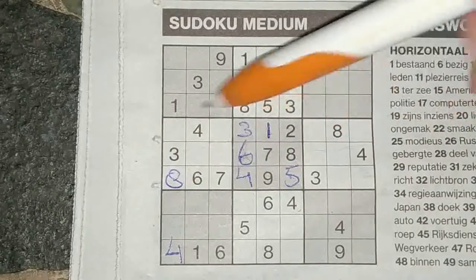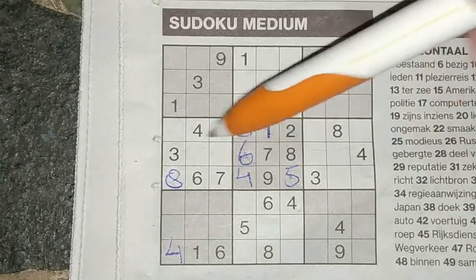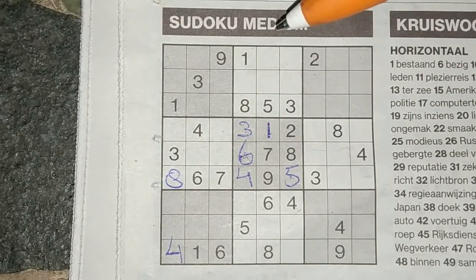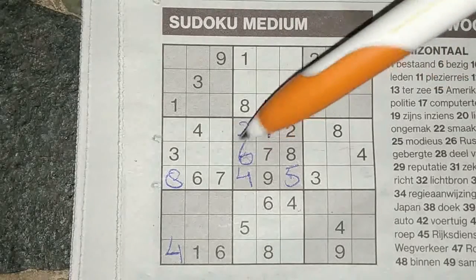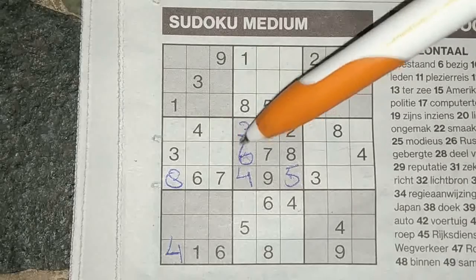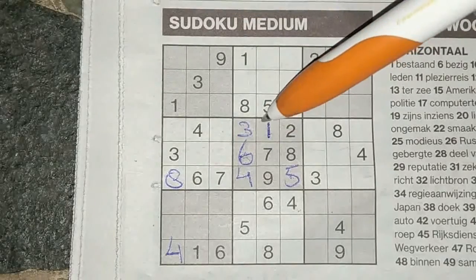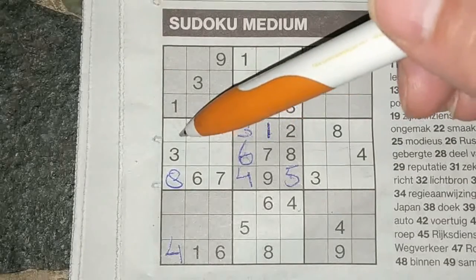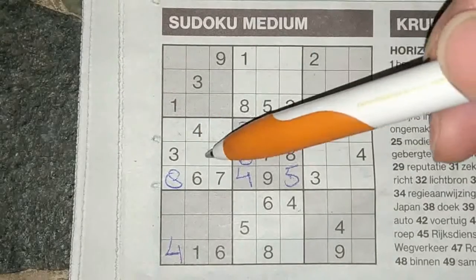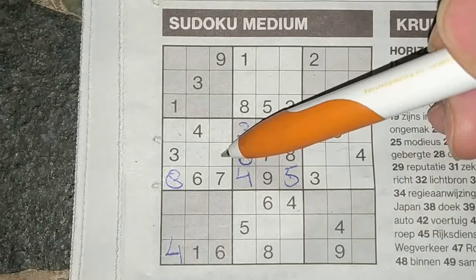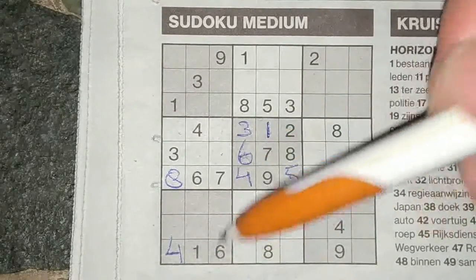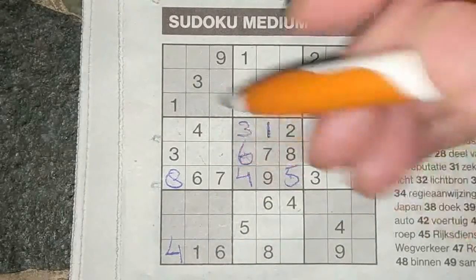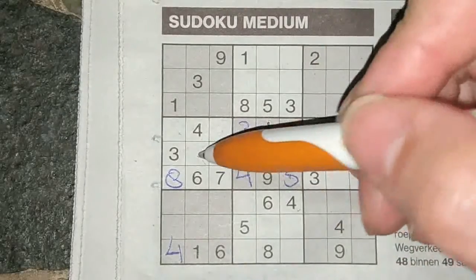In this big square, 4 missing numbers. The numbers are 1, 2, 3, 4, 5, and 9. I see 1 and 2 here, so no 1 and 2 in these two boxes. That means the 1 and the 2 should be here and there. I see already a 1 here, so no 1 there. 1 should be here, and the 2 goes there.